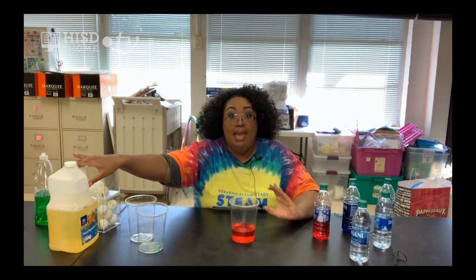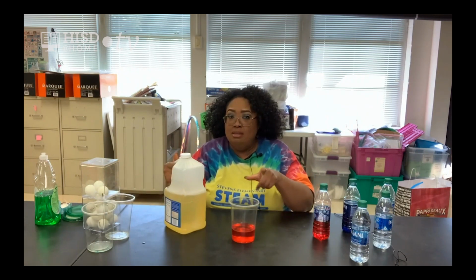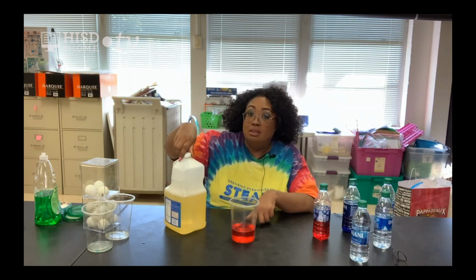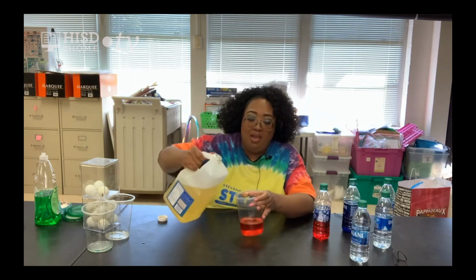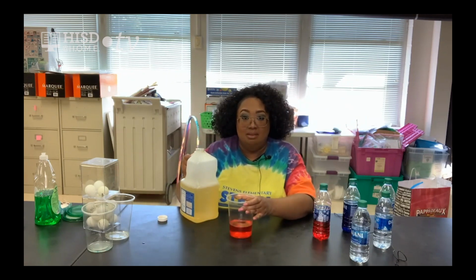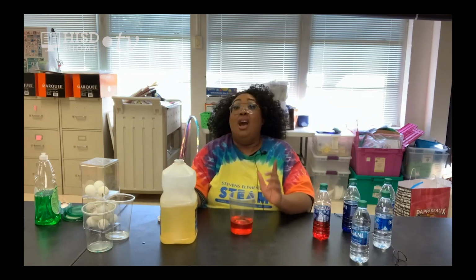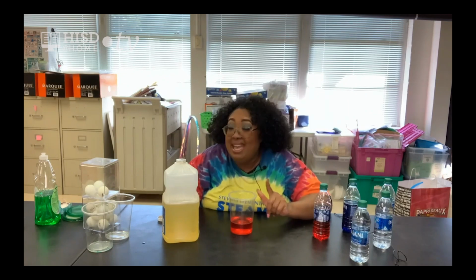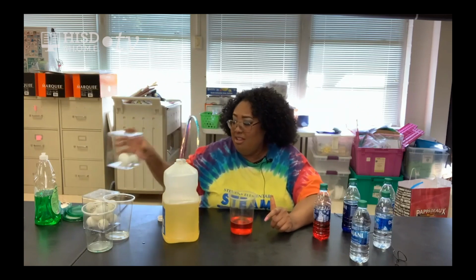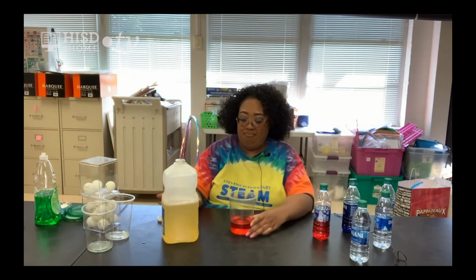If I pour some oil in here, what's gonna happen? Let's see if we can make a prediction based on what we've already done. That's right. The oil will float on top of the water. It has a what? The oil has less density. I'm trying to wait for you to hear it, but let me not do that.